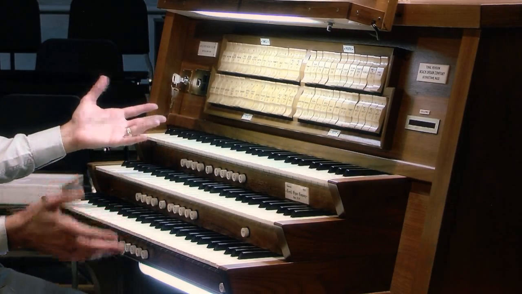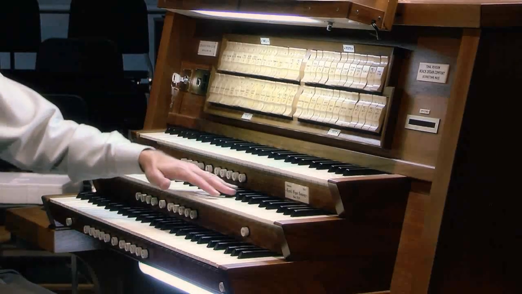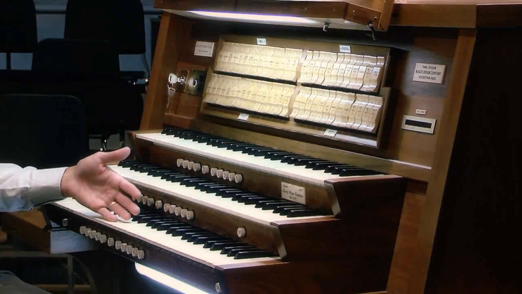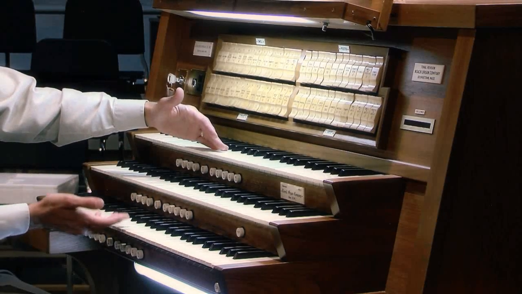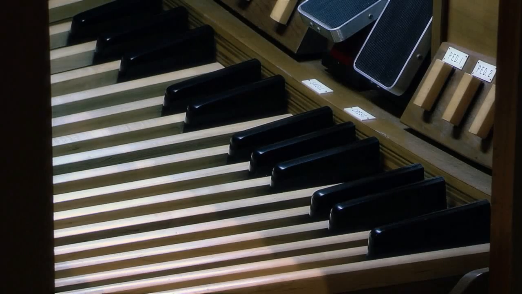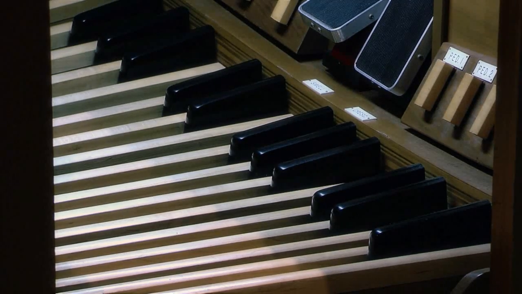The organ has hundreds or even thousands of pipes, and the organist controls all those pipes here at the console, all the things you see here. First of all, there's the keyboards, or manuals, which are played with the hands. Most organs have 2 or 3 manuals. And also there's a keyboard you play with your feet, the pedals.